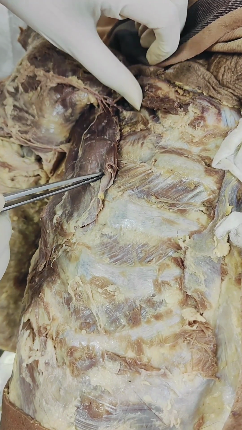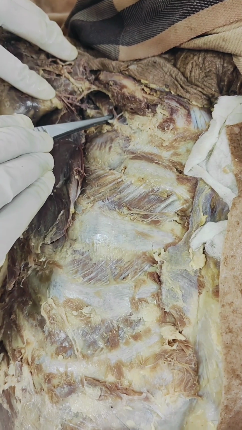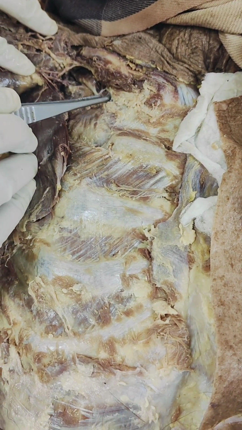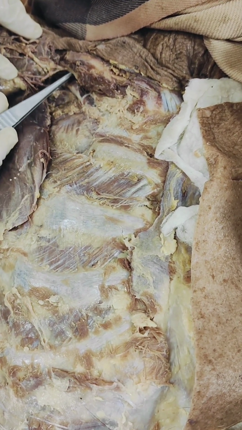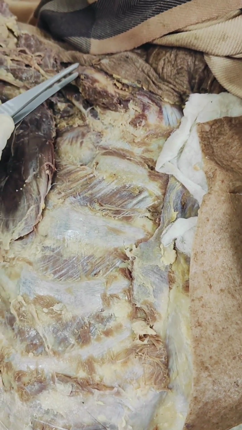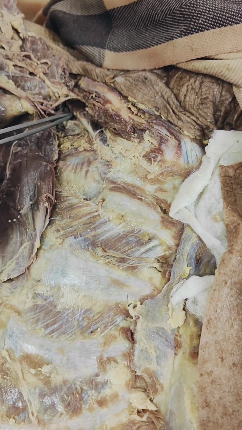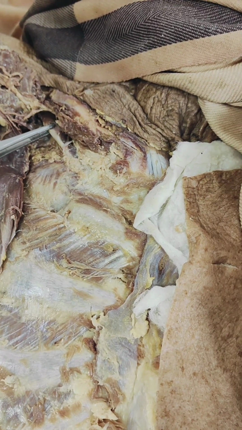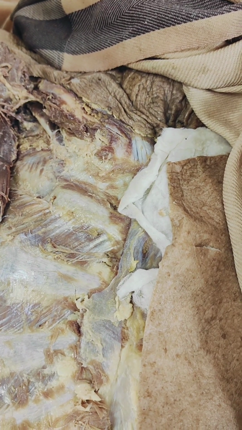Now we see the third muscle of the pectoral region, that is the subclavius muscle. So this is the subclavius muscle. This is a small muscle. It is arising from the superior surface of the first rib and its adjoining costal cartilage, and it is inserting on the subclavian groove on the inferior aspect of the clavicle. The action of this muscle is that it steadies the clavicle during the movement of the shoulder. Also beneath this muscle we have the axillary vessels and the brachial plexus. So this muscle is protecting these neurovascular bundles which are located behind it.